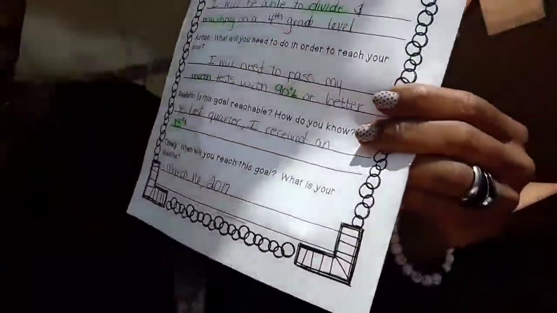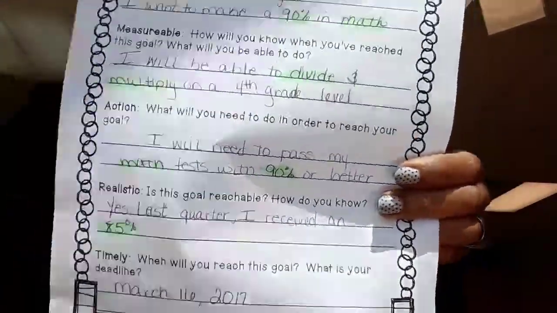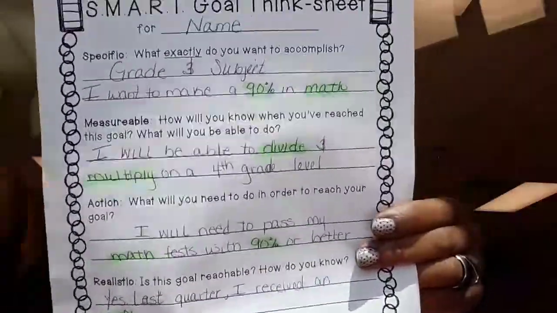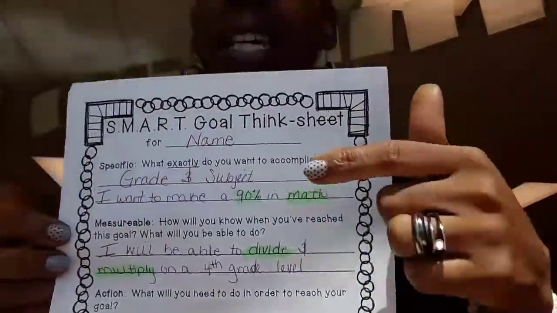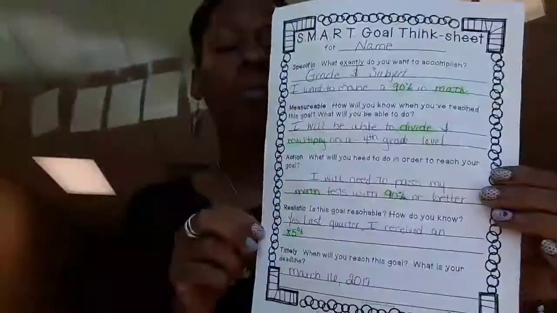Action. These are the actions. I will be able to pass a math test with a 90. If I'm going for a 90, I'm going to at least need to get a 90 on every test to reach my goal. And this is where the celebration comes in, and I'll tell you about that in a minute.